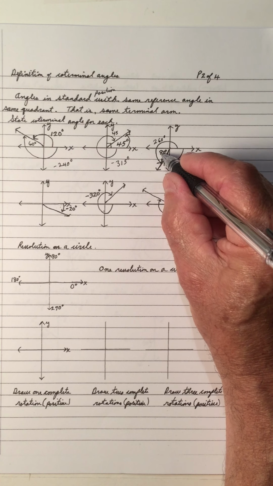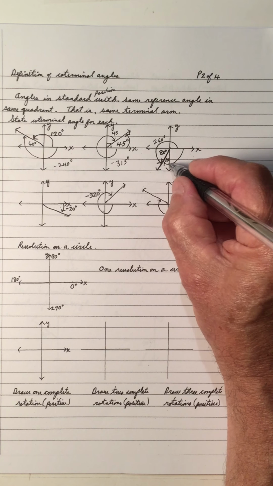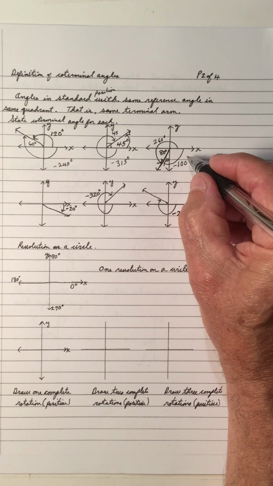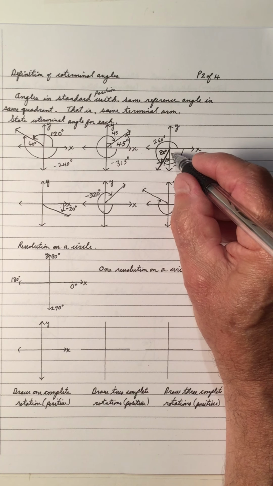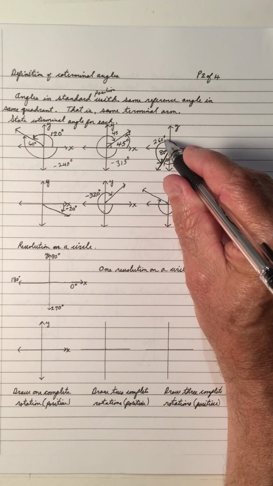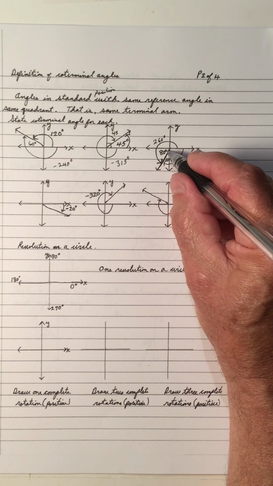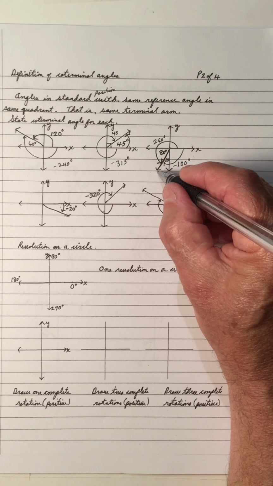This is 10 because 80 and 10 makes 90. So 90 and 10, so this rotation is a -100. So a -100 and 260 are coterminal because they end up in quadrant 3 with the same reference angle, same terminal arm.